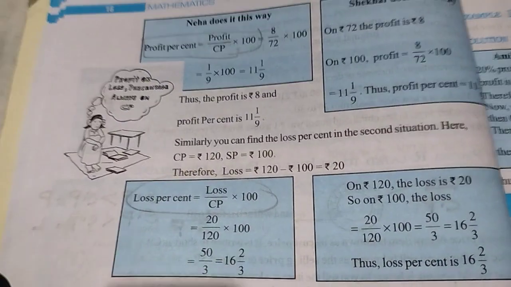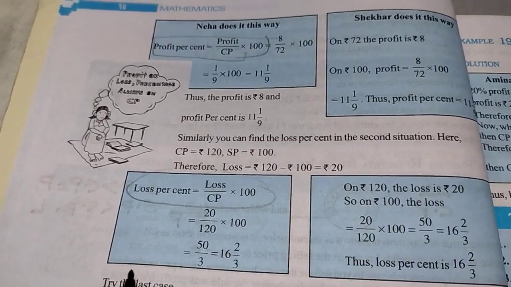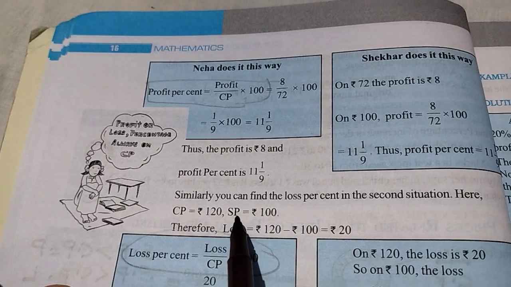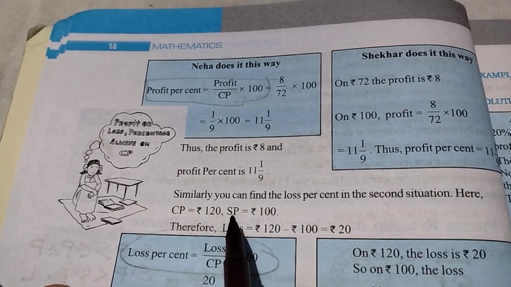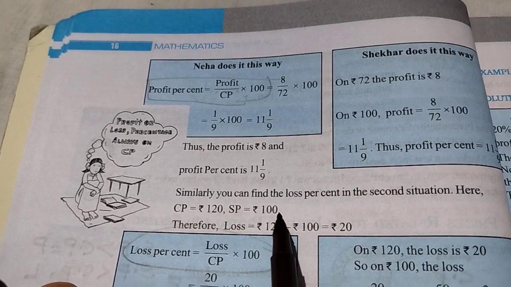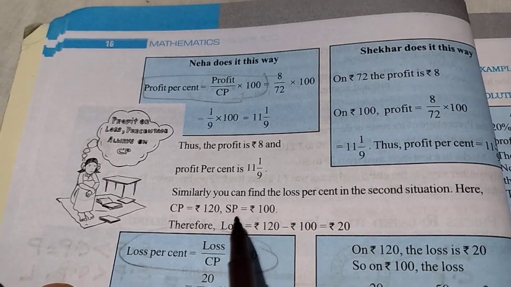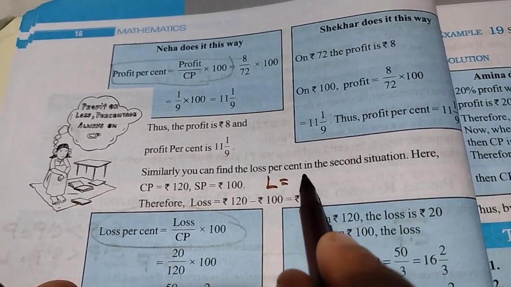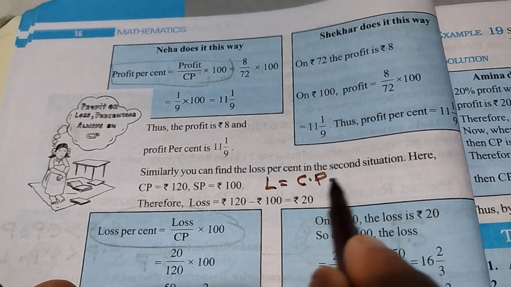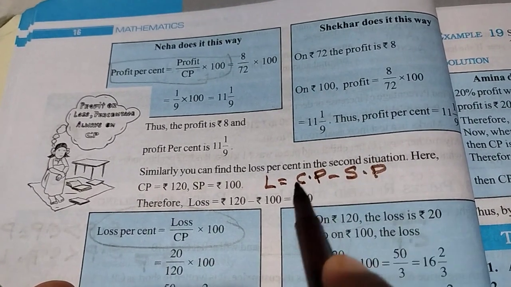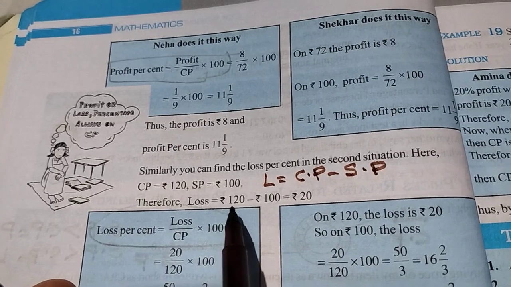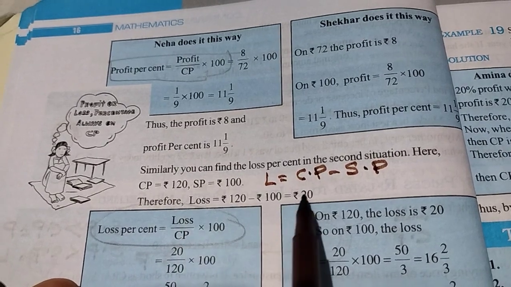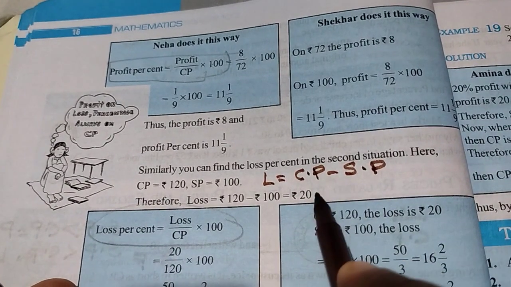In the same way, we have to find out the loss percentage also. Suppose the cost price is 120 and the person sold it for 100 rupees. So we will get loss equal to cost price minus selling price. The cost price is 120 and the selling price is 100. So loss is 20.